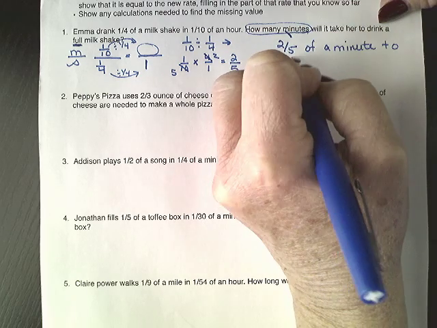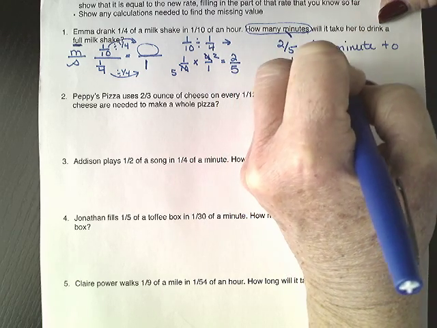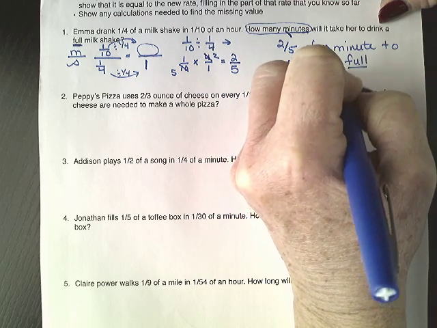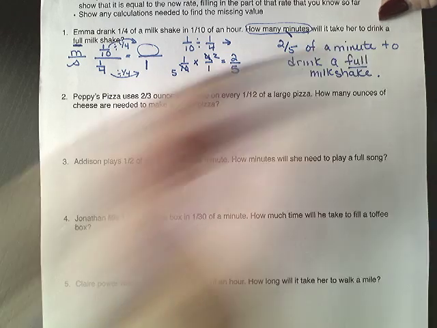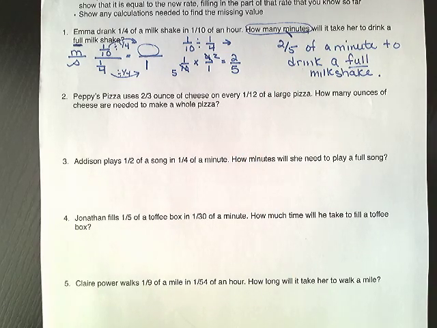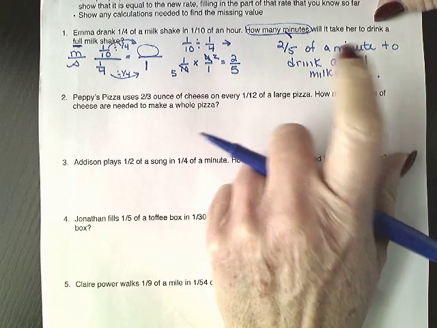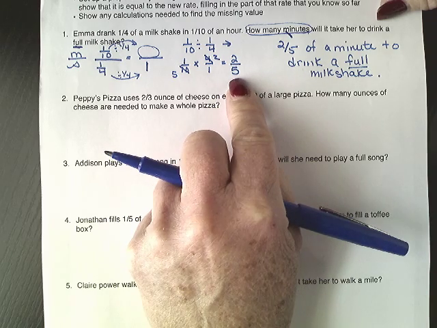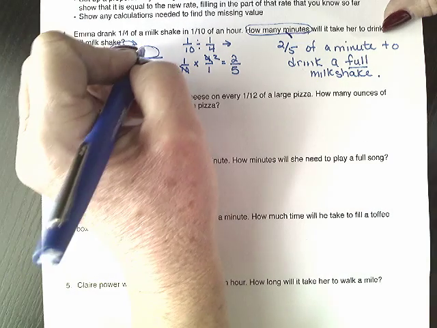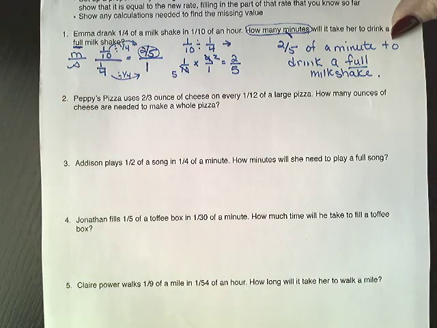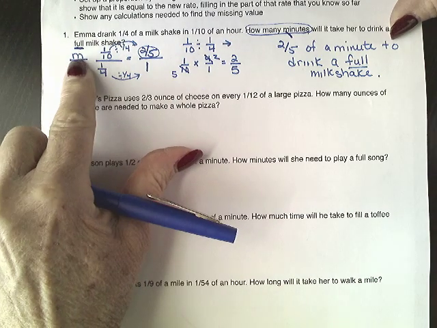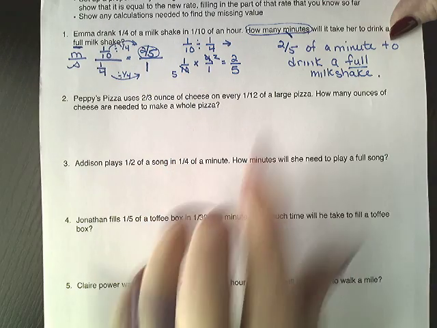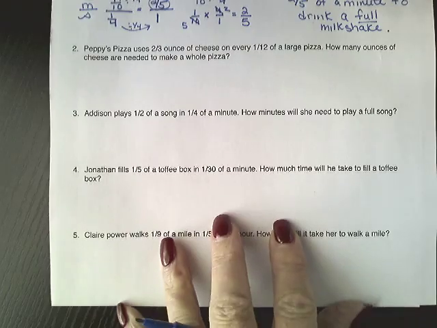to drink a full, and I'm going to underline it, milkshake. Okay, so that's what the question was asking us. That's how we are going to write our answer. The sentence is just as important as the actual calculation because you're telling me what that 2/5 actually stands for. So if I put 2/5 up here on my blank line, I'm saying 2/5 of a minute for 1 full milkshake. Okay, and that is exactly what the question was asking us. All right, try the next one.